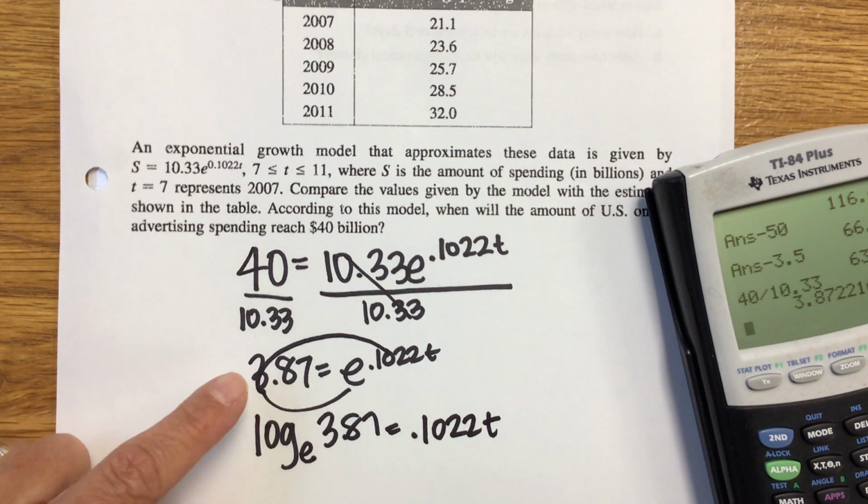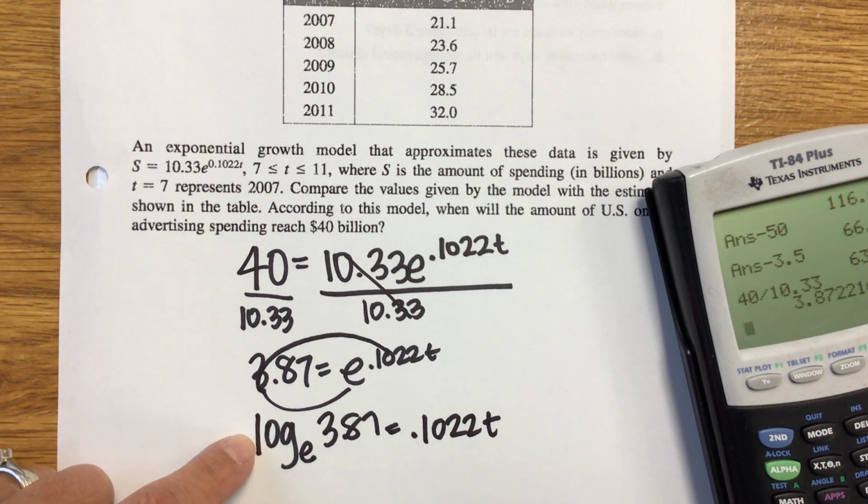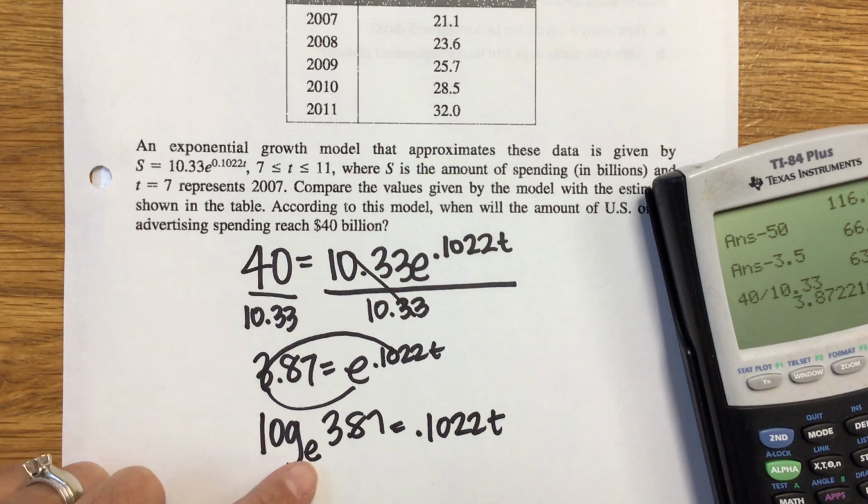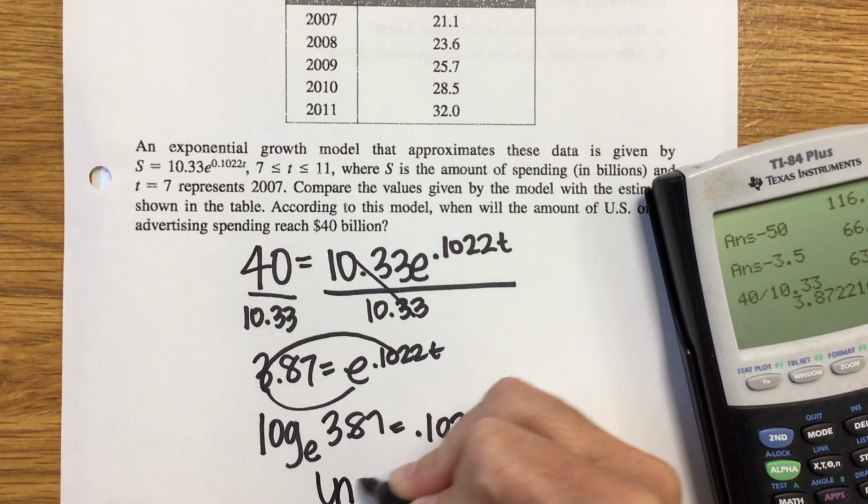And switching from exponential to log form takes my exponent and makes it a normal sized letter. So now I don't have an exponent anymore, I just have this. Log base e, I'm going to simplify that, it's just natural log.